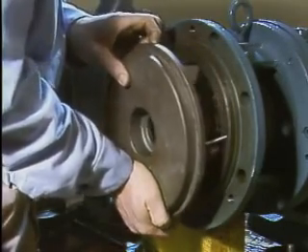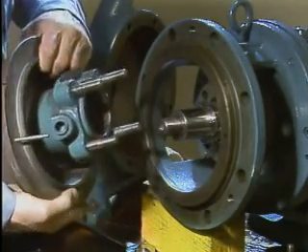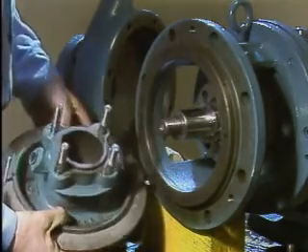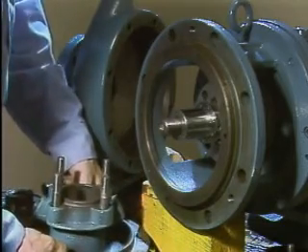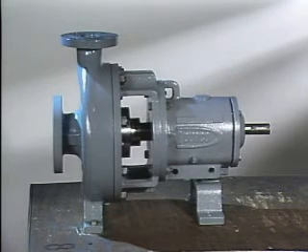Before a mechanical seal can be installed, certain preparations have to be made. These preparations typically include disassembling equipment and removing the damaged mechanical seal. Since one of the most common uses for mechanical seals is in process pumps, we'll use that equipment as an example.